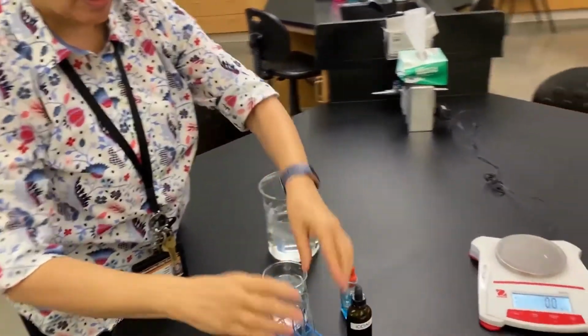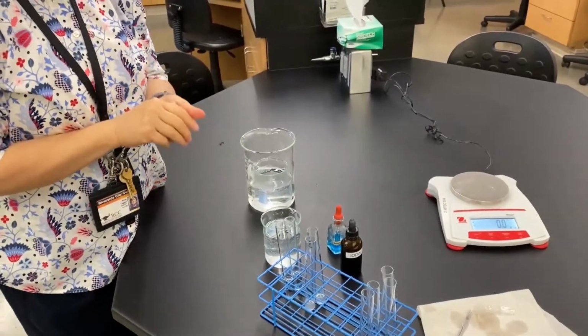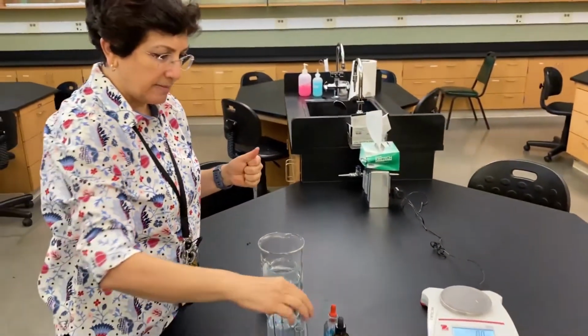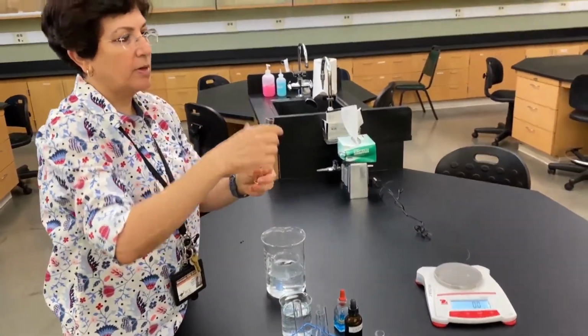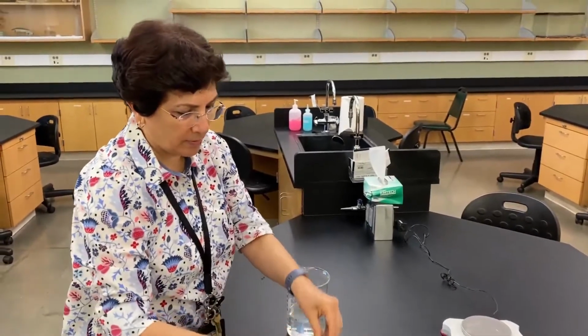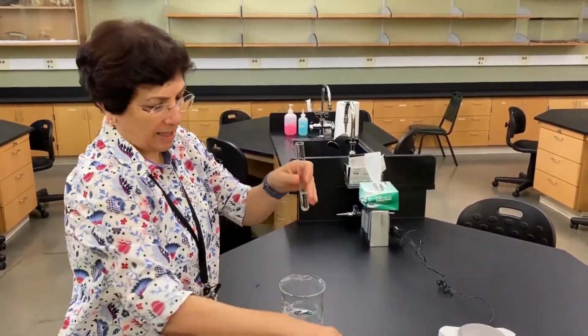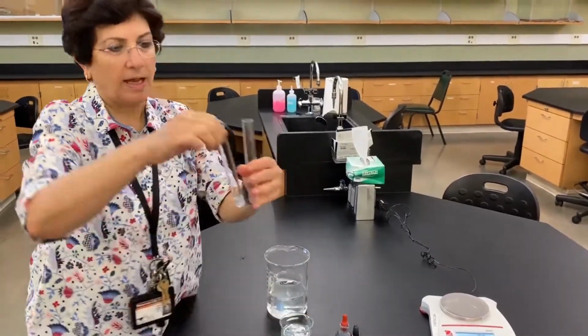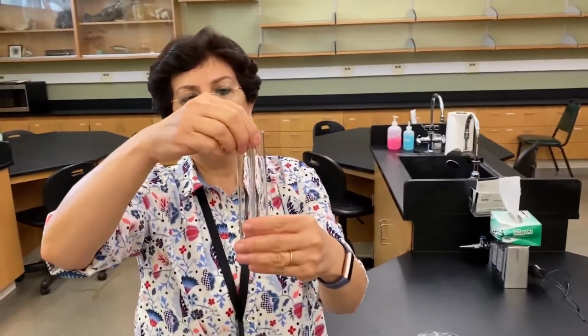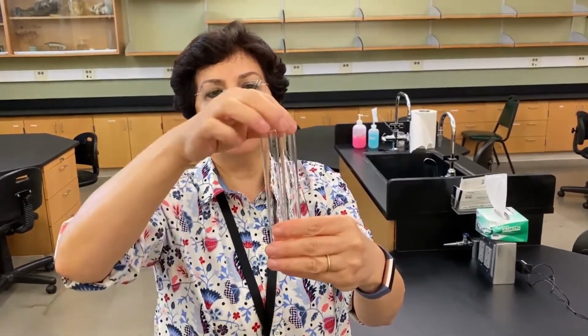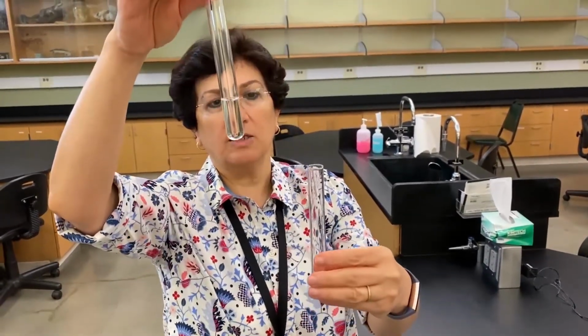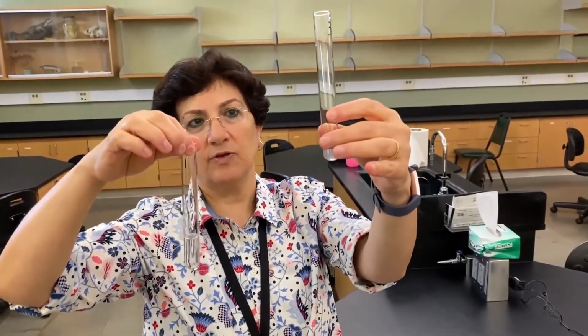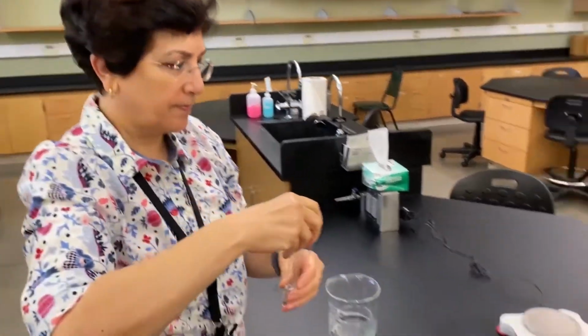So you're gonna label your tubes properly. So for me, I'm gonna say tube number 1 and tube number 3. I'm gonna use these to test for glucose. So this is for outside glucose and this is for inside glucose.